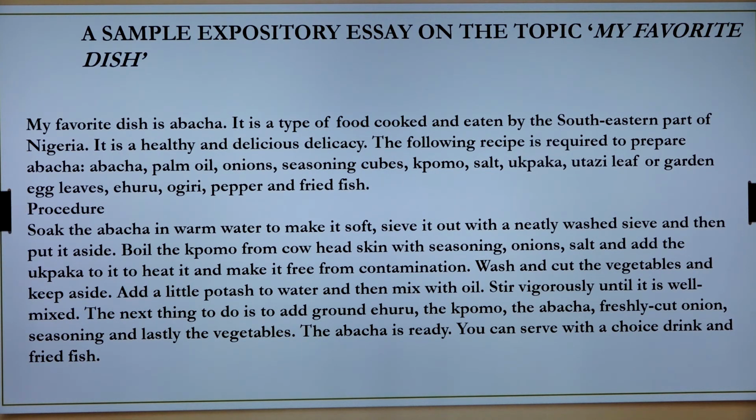Sieve it out with a neatly washed sieve and then put it aside. Boil the pomo from cow head skin with seasoning, onion, salt, and add the upaka to it. Heat it so as to make it free from contamination. Wash and cut the vegetables and set aside. Add a little potash to water and mix with oil. Stir vigorously until it is well mixed. The next thing to do is to add the ground ehuru, the pomo, the abacha, freshly cut onion, seasoning, and lastly the vegetables, so that it will not be so very cooked.